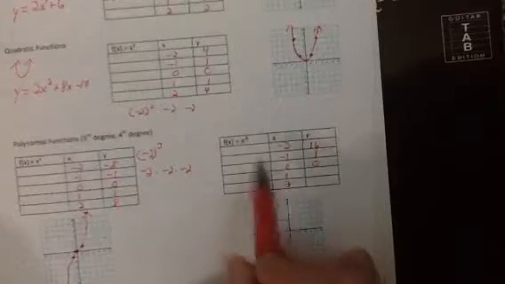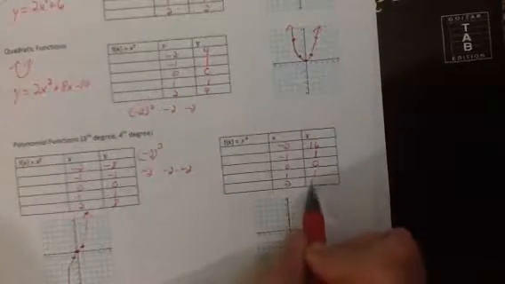-1 to the power of 4 is a +1. 0 to the power of 4 is 0. 1 to the power of 4, 1. 2 to the power of 4, +16.